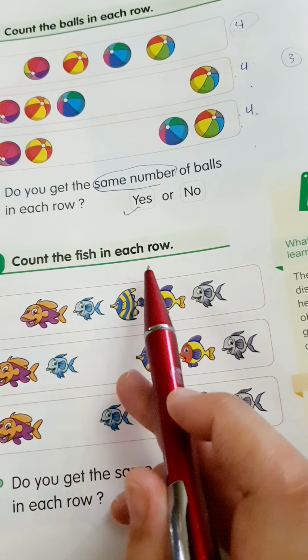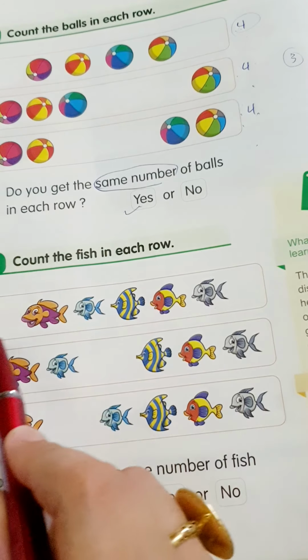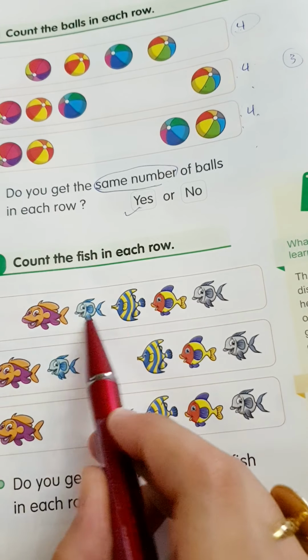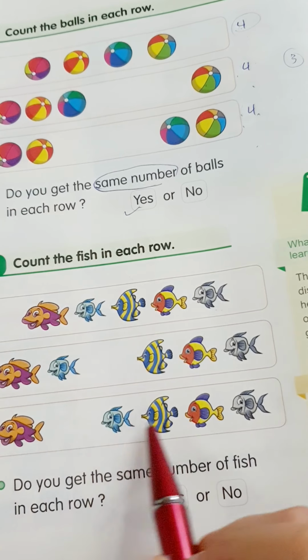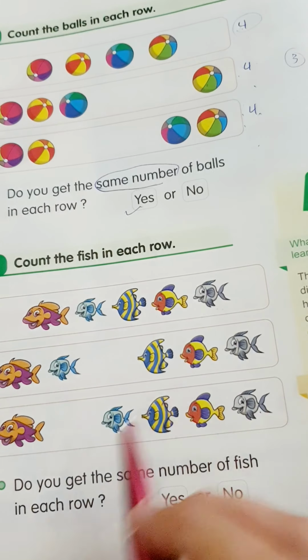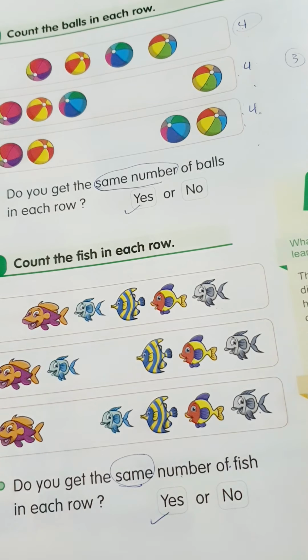Here, count the fish in each row. So, we said that this is our first or our row number 1. 1, 2, 3, 4, 5. 1, 2, 3, 4, 5. 1, 2, 3, 4, and 5. So, do you get the same number of fish? Yes.